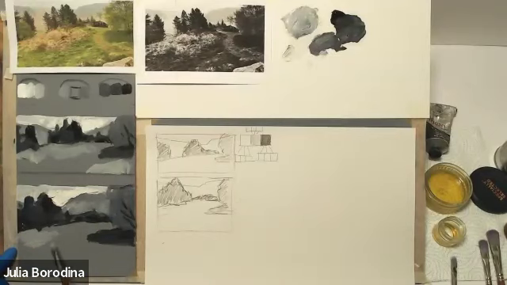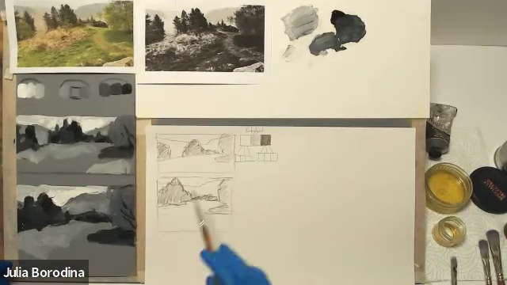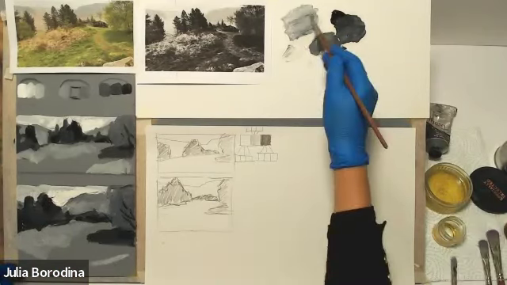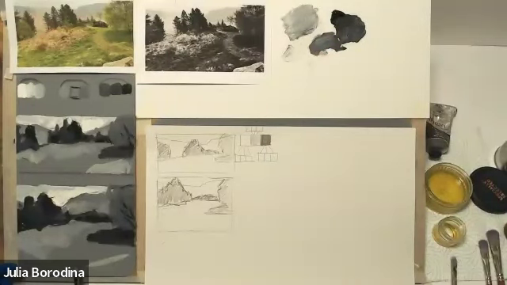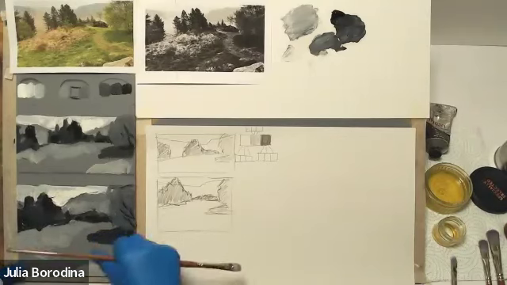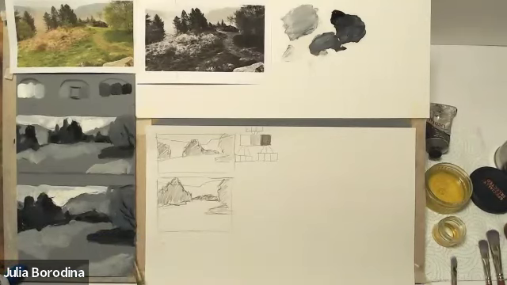So that might be a nice feature entering the composition. Let's have a look at a similar approach here as well. A bit of shape, lighter shape coming in here. And that lighter rock could have a little more extra light as well afterwards.